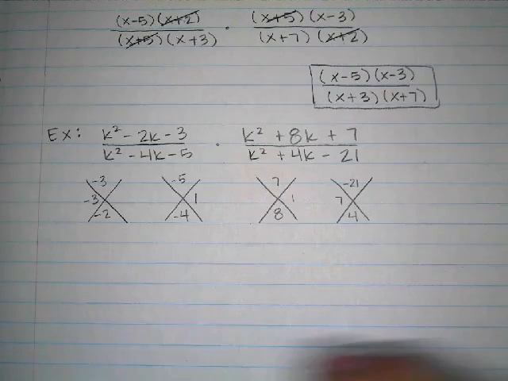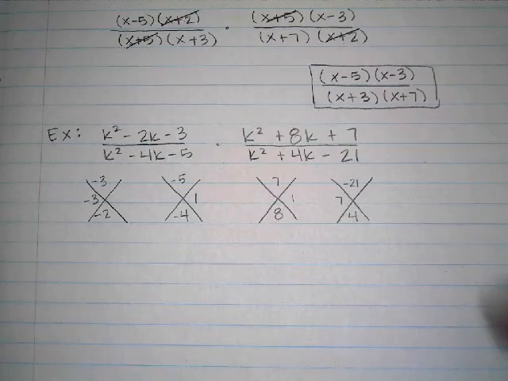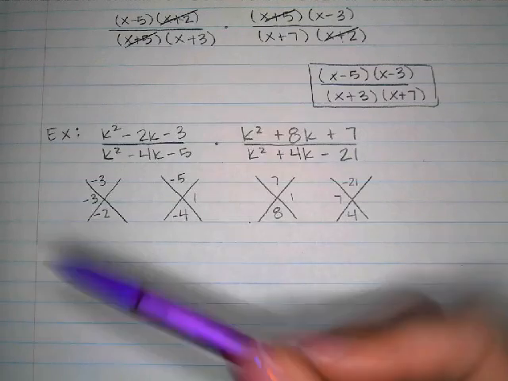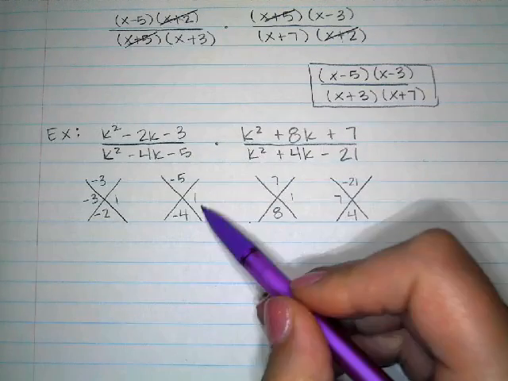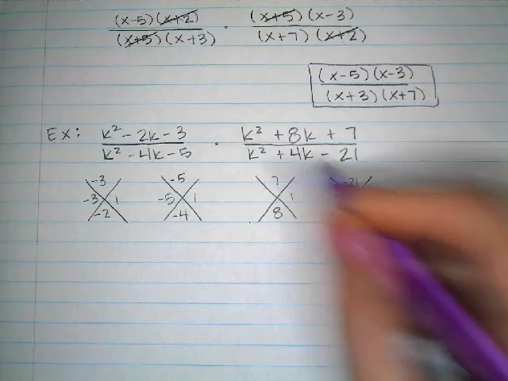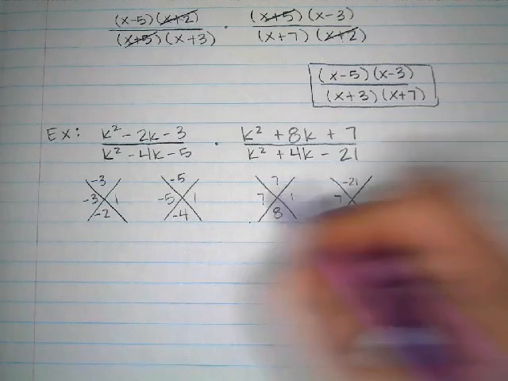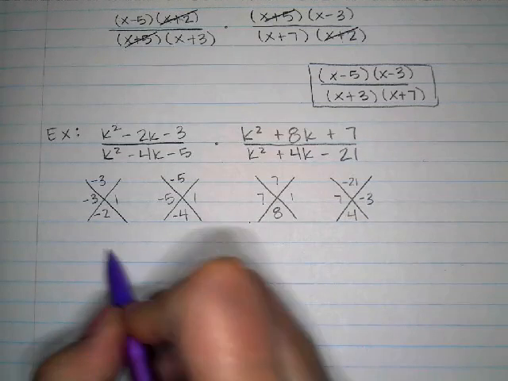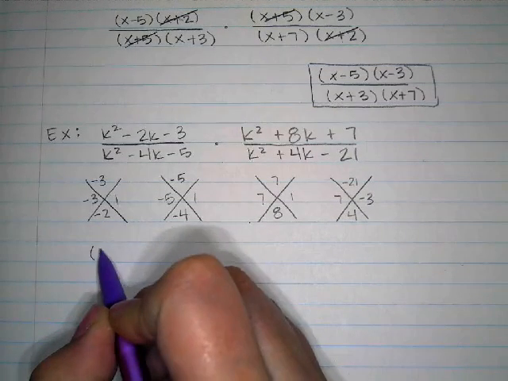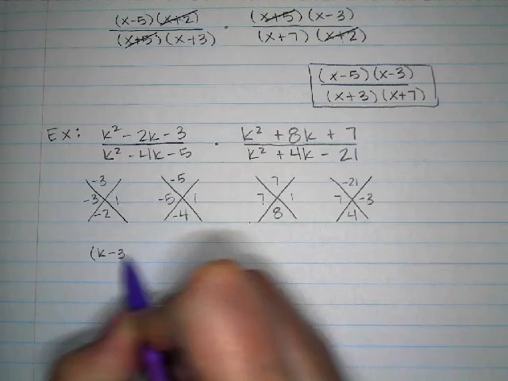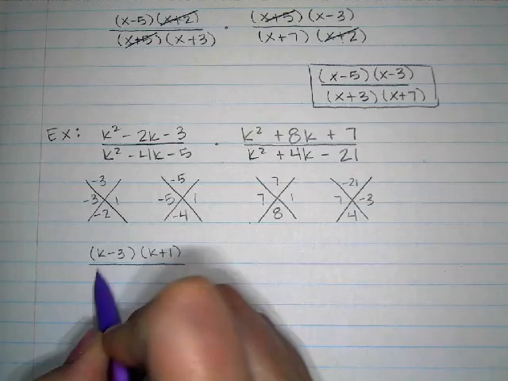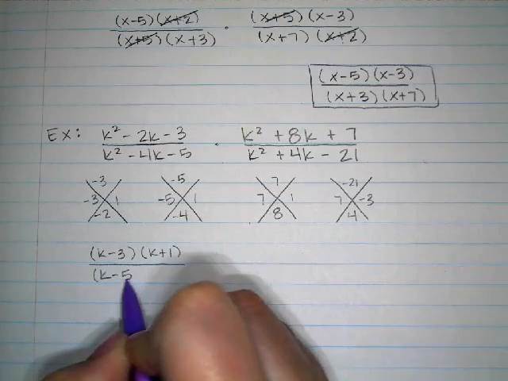So tell me what the numbers are for each of these. Negative 3 and 1. Negative 5 and 1. 7 and 1. Negative 3. Okay. So if we write this out, we have k minus 3, k plus 1. K minus 5, k plus 1.